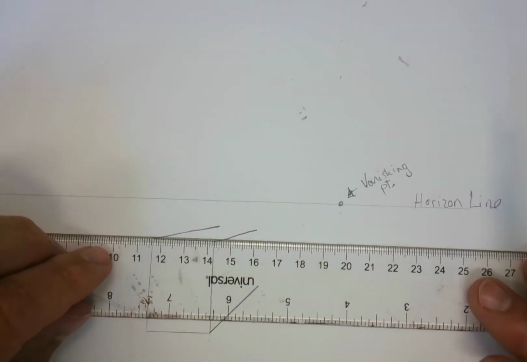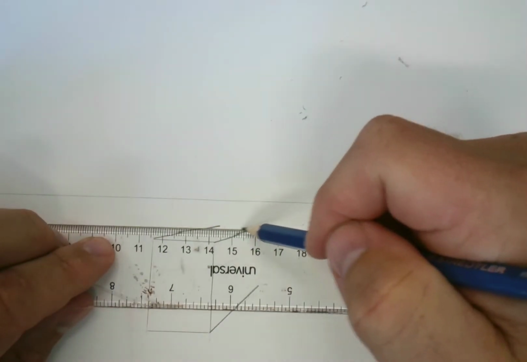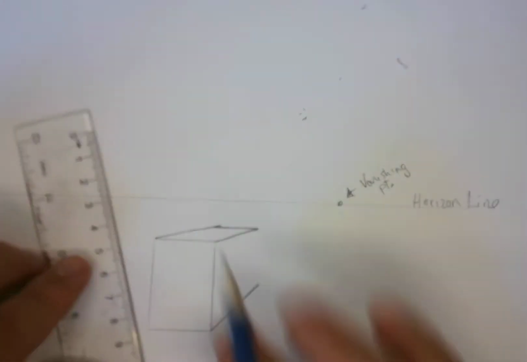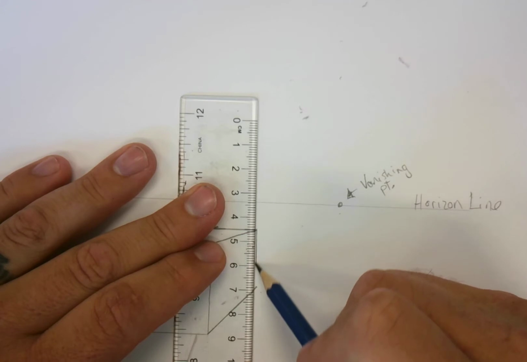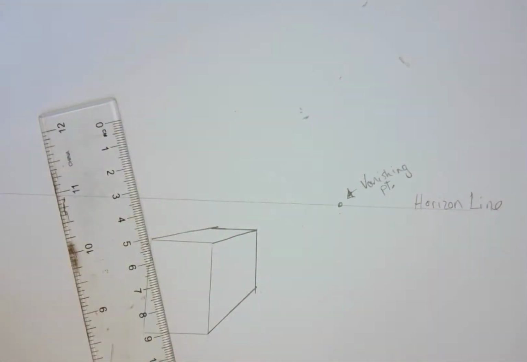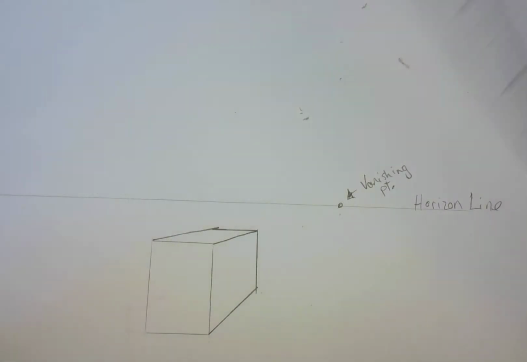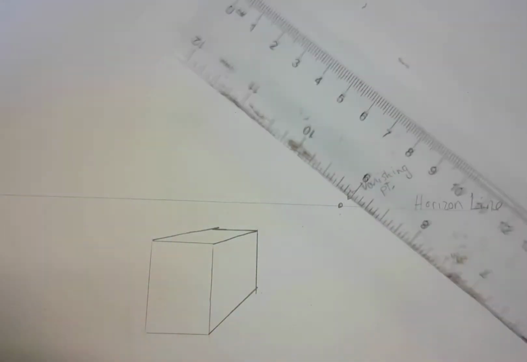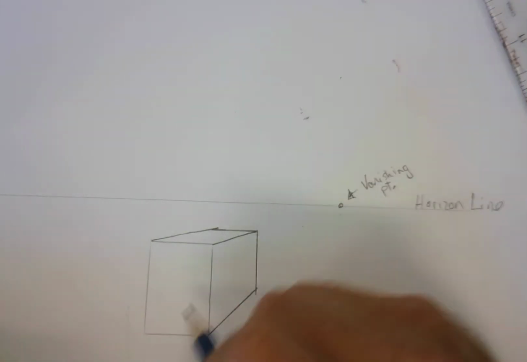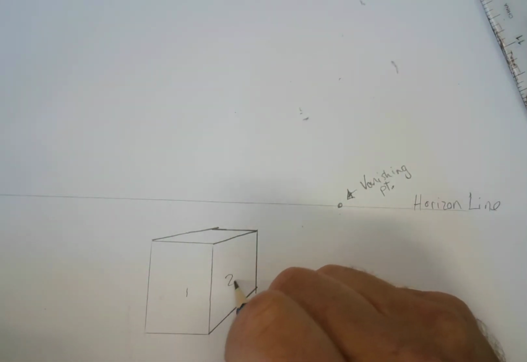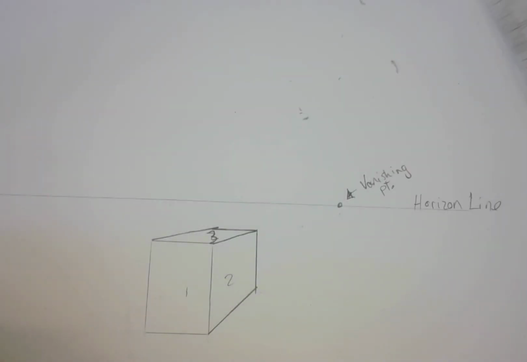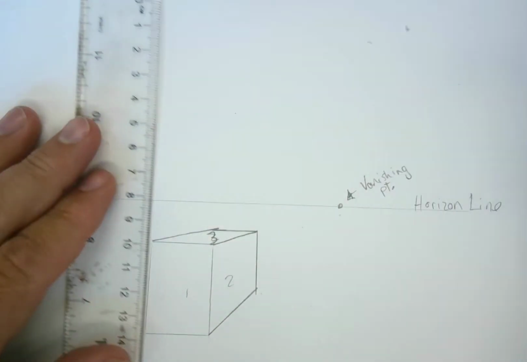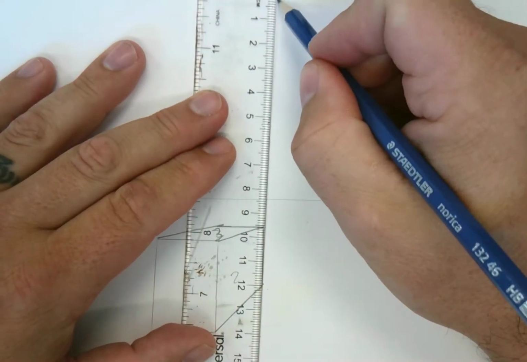Now this shape here, this is my rectangle. That top line should be parallel to the line in the back. This is a vertical line. It should also be parallel to the line in the back. And I'm saying that because you can use different shapes in 1-point perspective. But currently, I have this cube. Below the horizon, we will see 3 different sides: front, side, and top.